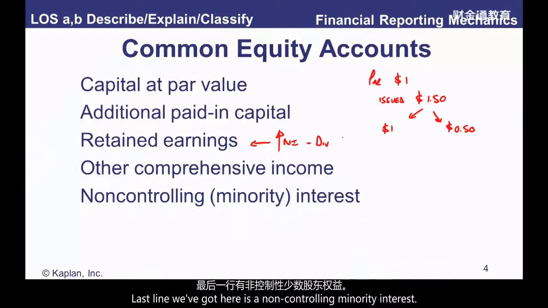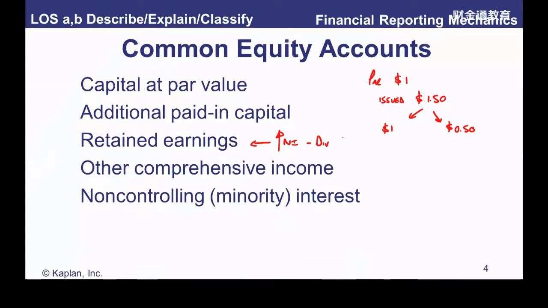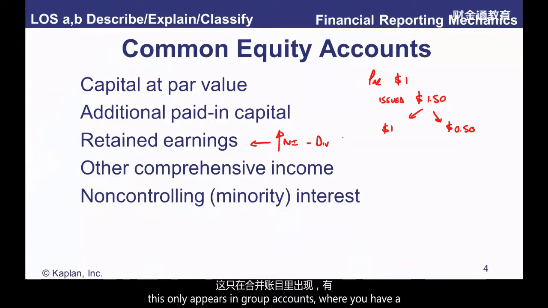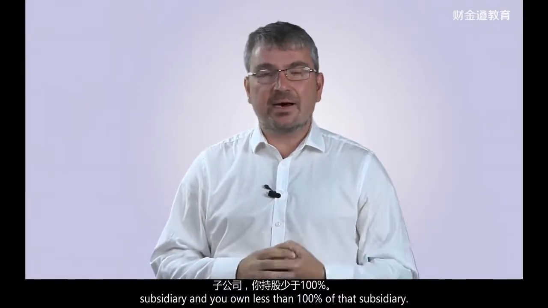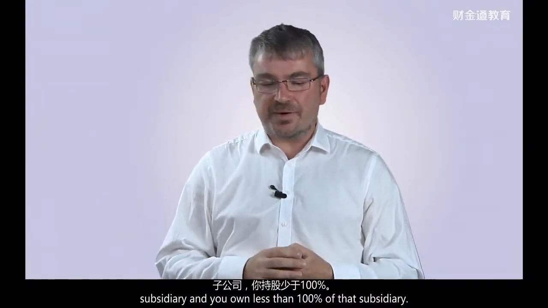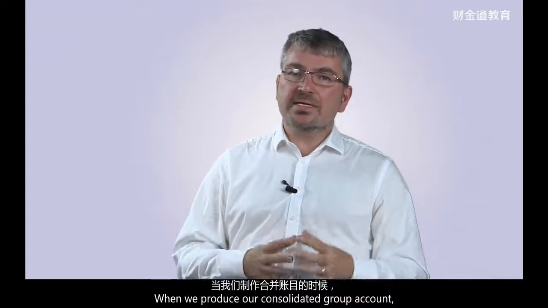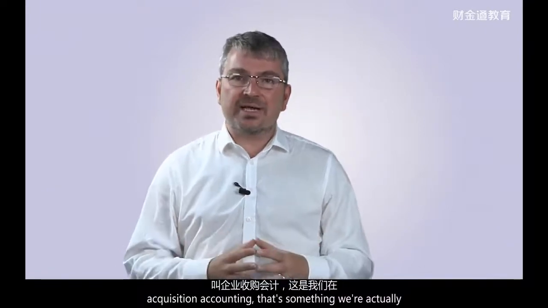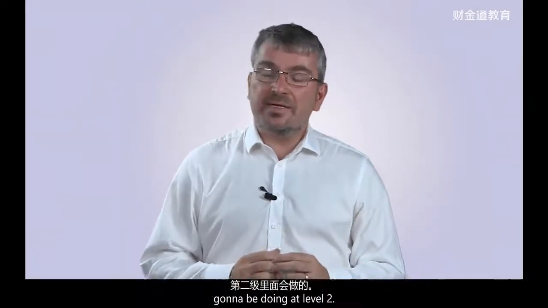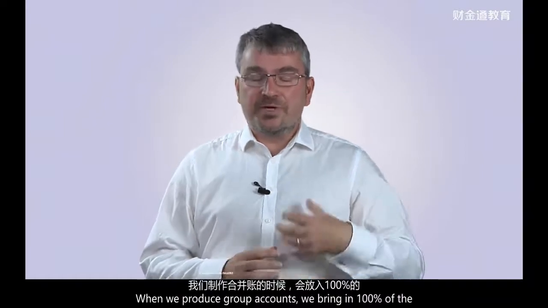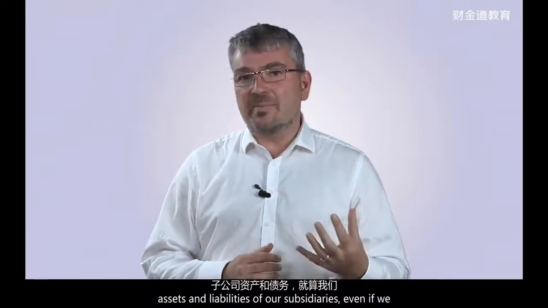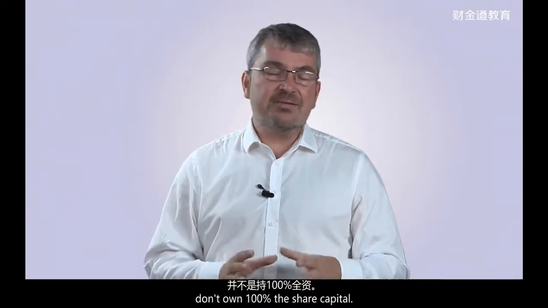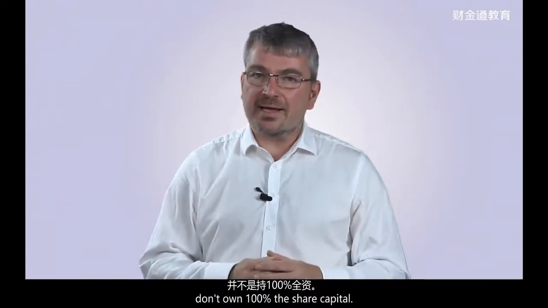Our last line that we've got here is a non-controlling minority interest. Now this only appears in group accounts where you have a subsidiary and you own less than 100% of the equity in that subsidiary. When we produce our consolidated group accounts under acquisition accounting, and that's something we're actually going to be doing at level 2, we bring in 100% of the assets and liabilities of our subsidiaries, even if we don't own 100% of the share capital.